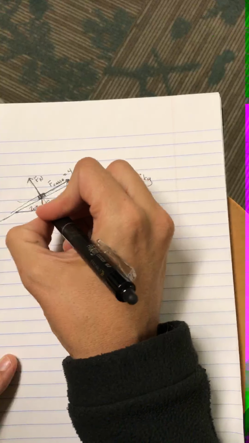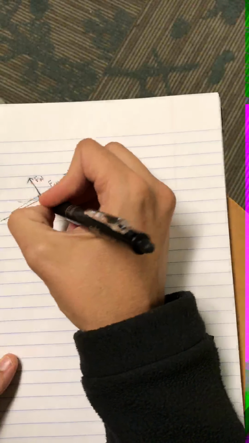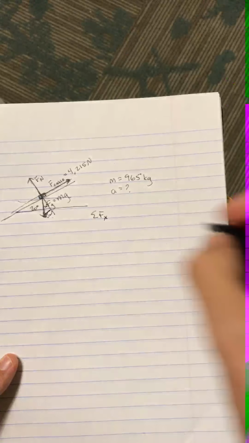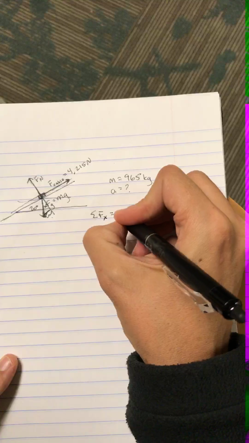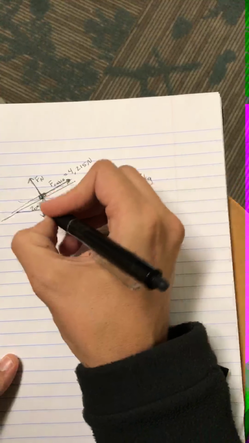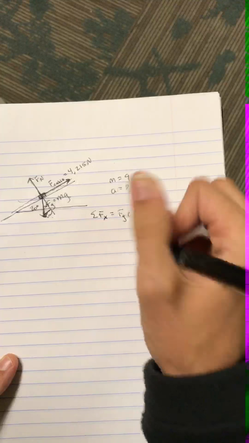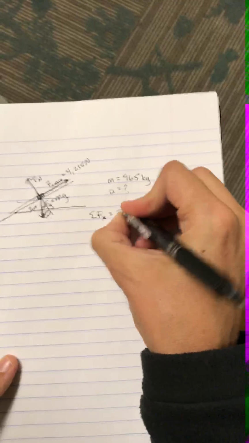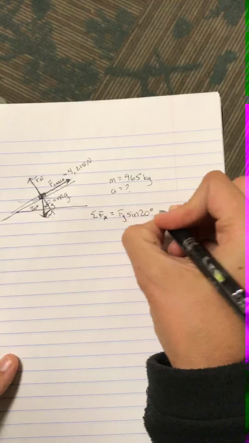So first we need to look at this little angle here. We want to find this piece of it. Sine is what's going to get us there because it's opposite, and this angle is 20 degrees. So the force in the x direction is the force of gravity times sine of 20 degrees.